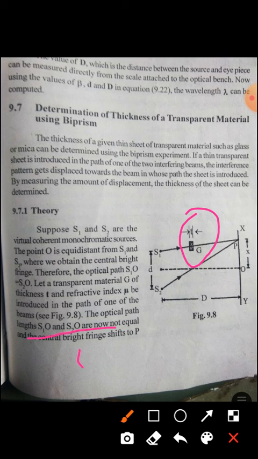It is an important one. S1O and S2O are not equal. So the optical lengths S1O and S2O are not equal, and the central bright fringe shifts to P from O.